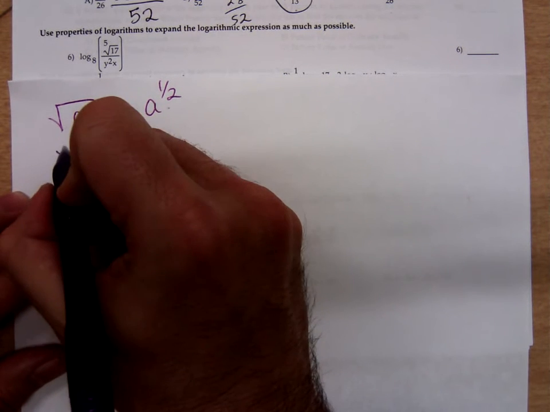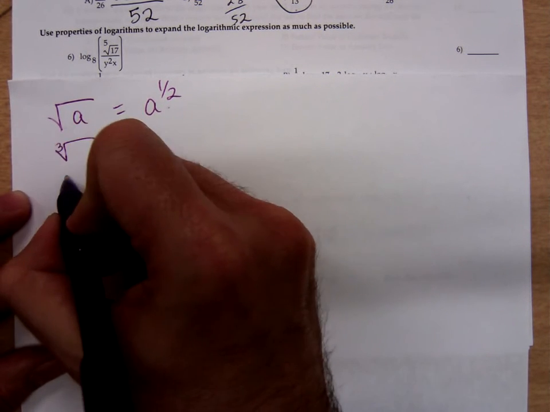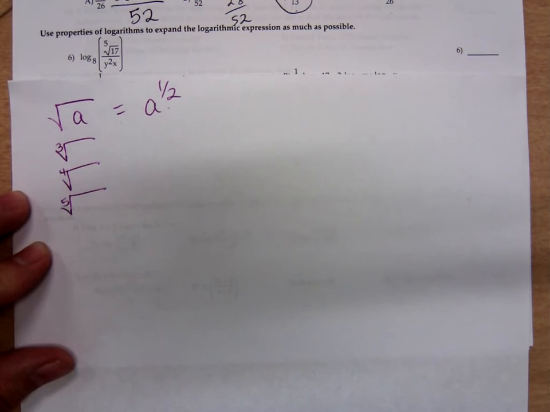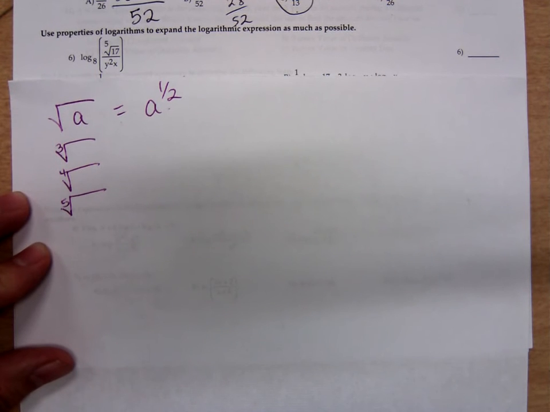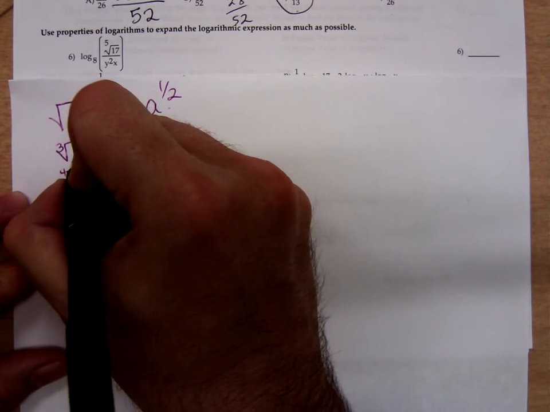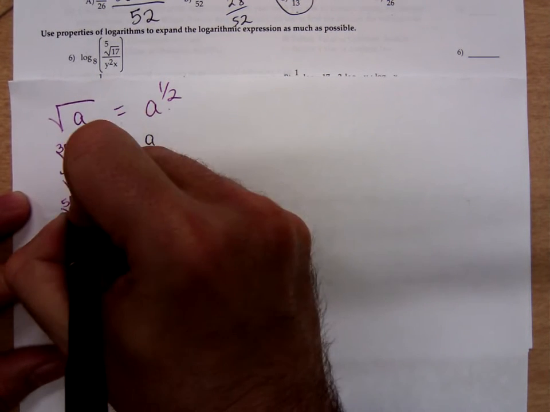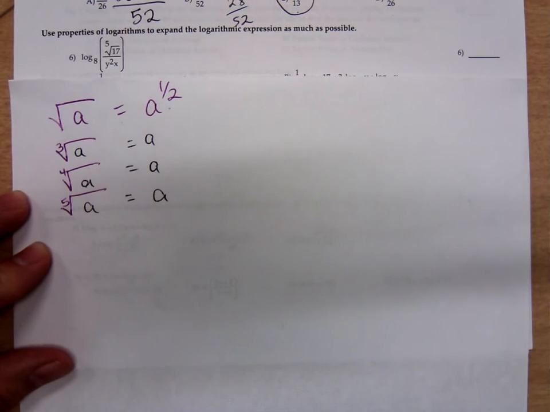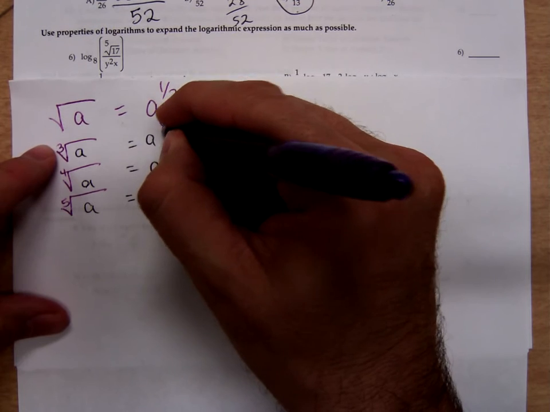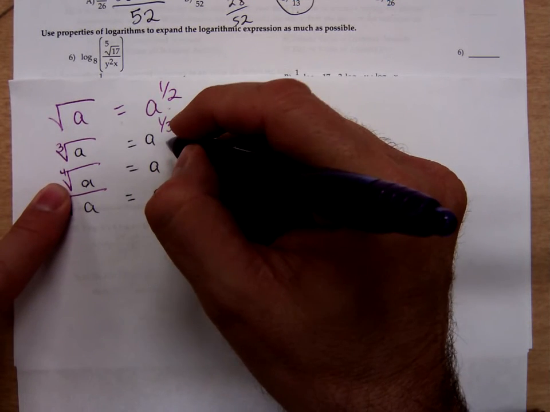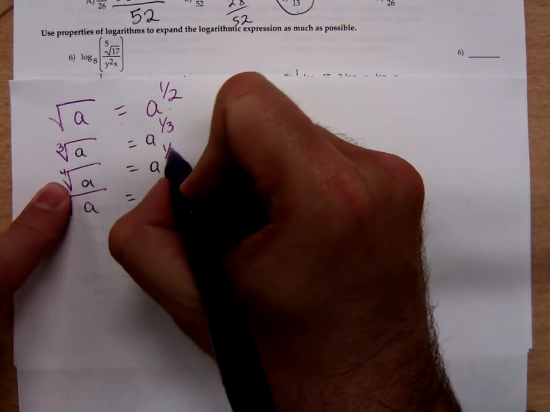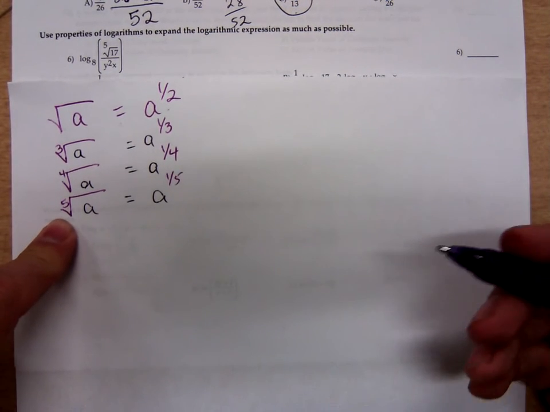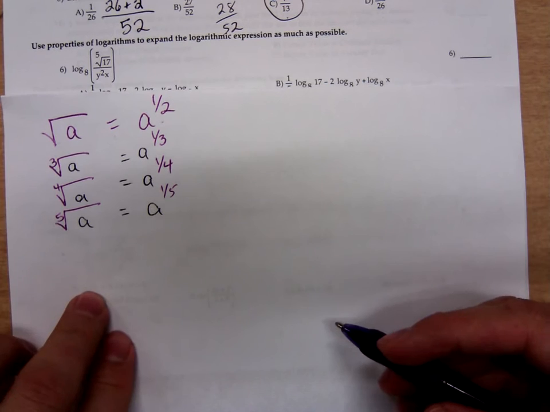A cube root is a 1/3 exponent. A fourth root is a 1/4 exponent. A fifth root, a 1/5 exponent, dot, dot, dot. I don't think I need to go on any further than that.